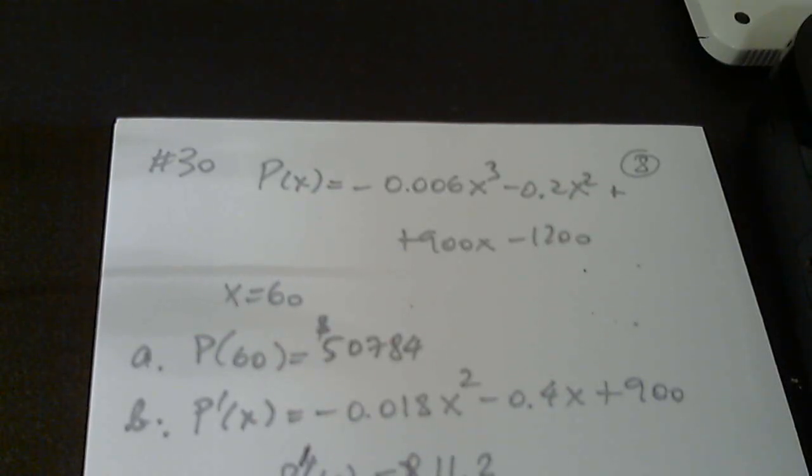Anyone remembers? Please. Can anyone give us the measurement unit for P prime, please? Go ahead. Dollars per unit. Thank you very much. Dollars per unit. Excellent. Thank you. Good.